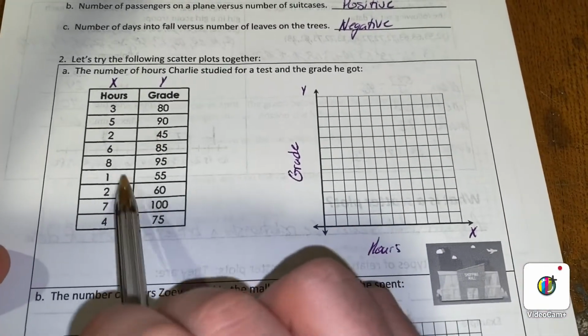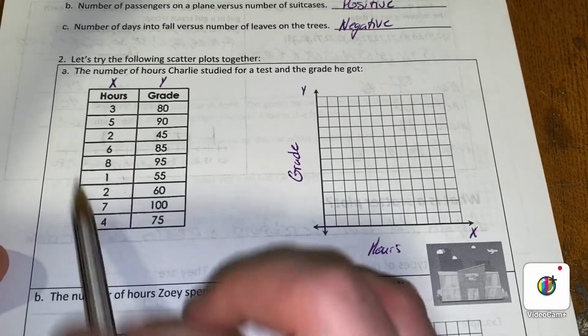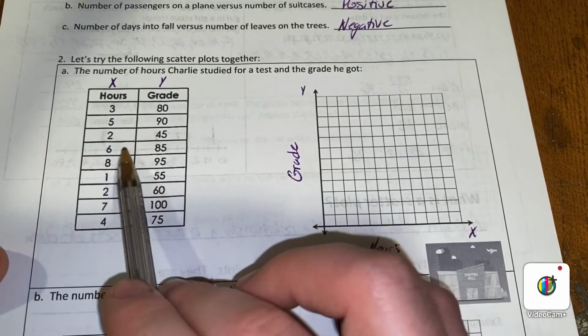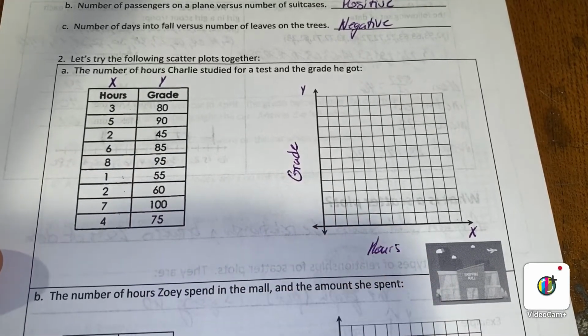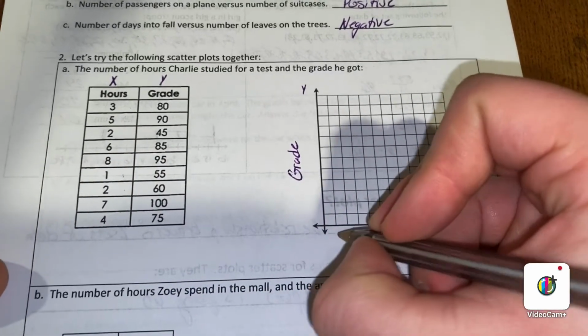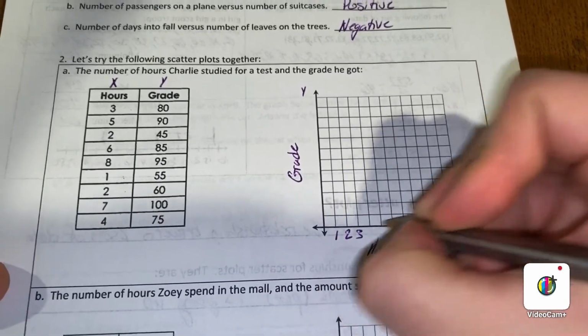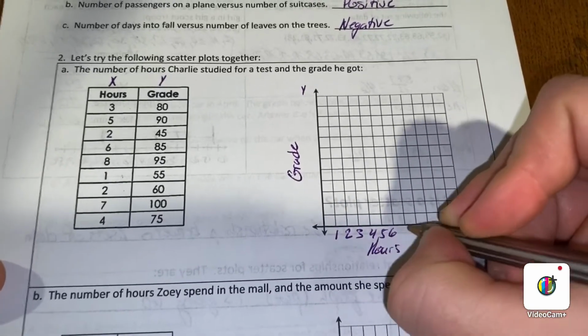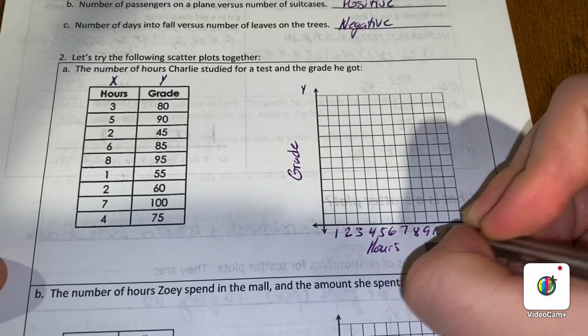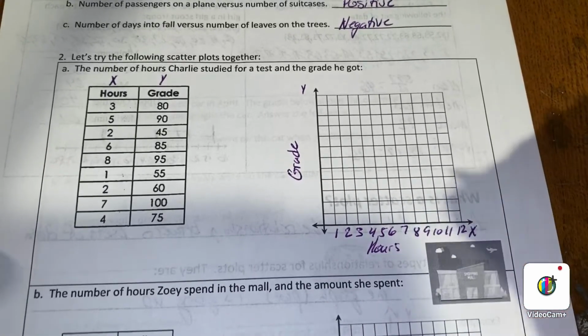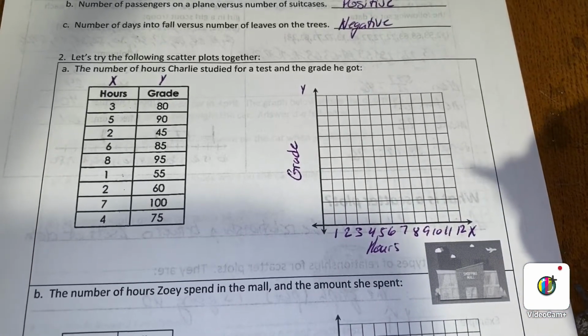So you see the hours, they're kind of not in order, right? 3, 5, 2, 1, 6, 8, 1, 2, 7, 4. So we want to put them in order. So 1, 2, 3, count all the way up, and it goes up to 12.